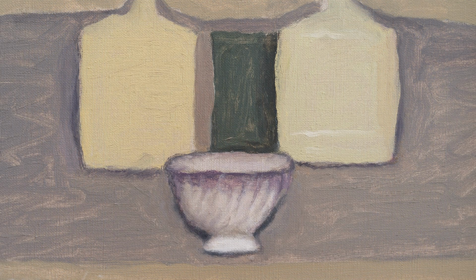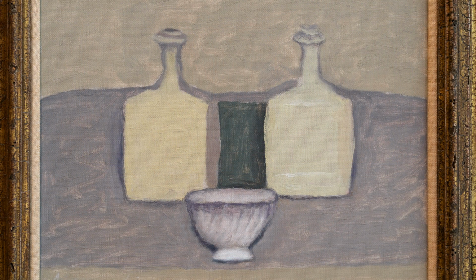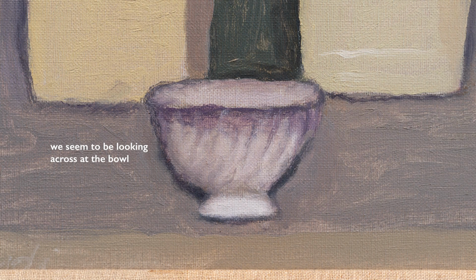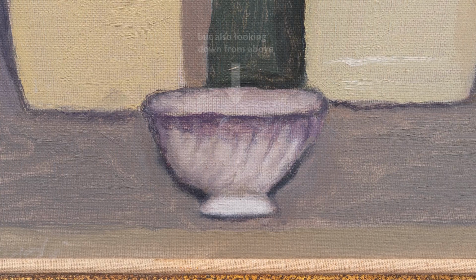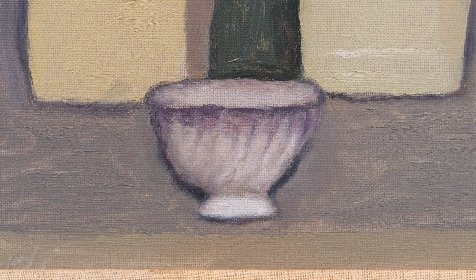In the case of the small fluted bowl in the foreground center, I have more of a sense of its placement on a table because of the darker paint that surrounds it that acts as a shadow and gives me a sense that this is a three-dimensional object, although that lavender ground gives me no indication of recession into space. We seem to be looking across at that bowl, and yet we're also seeing a bit of the ovoid at the top. That is, we're looking down at the bowl at the same time. So there is a little bit of a discontinuity.